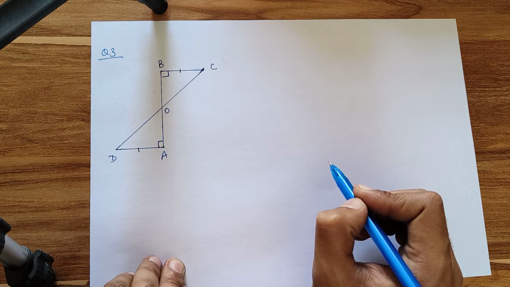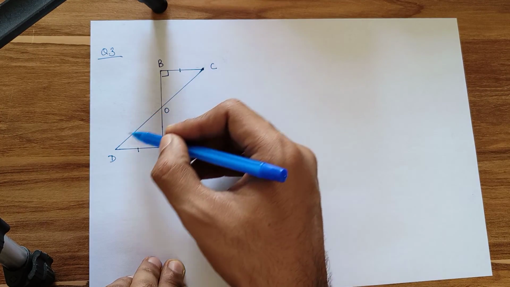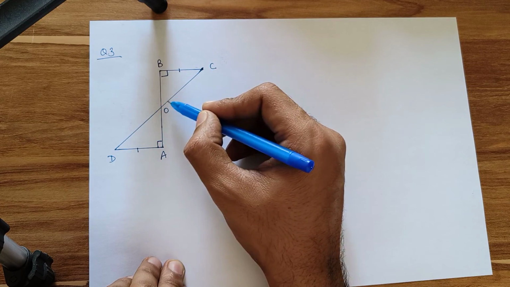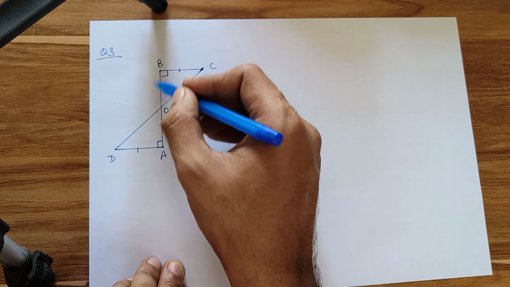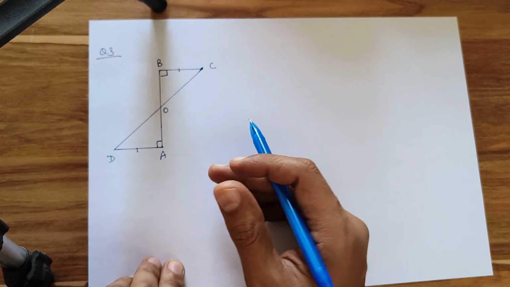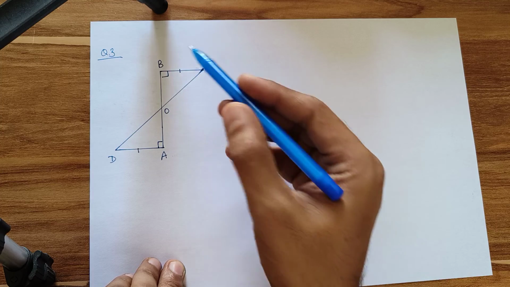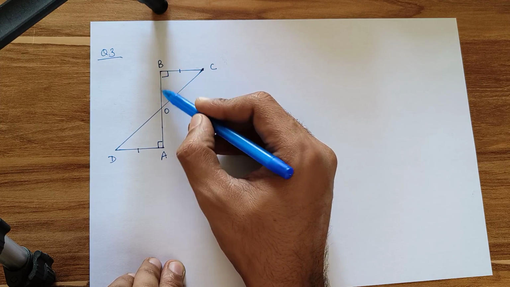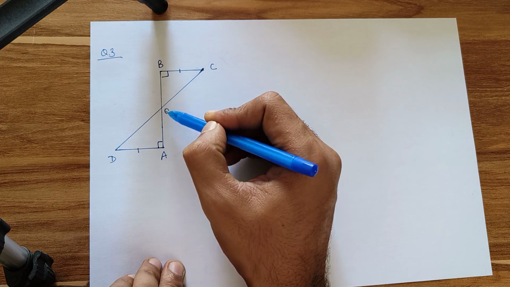We have to show that CD bisects line segment AB. Bisect means it divides line segment AB into two equal parts. So basically we have to prove that side BO is equal to side AO.